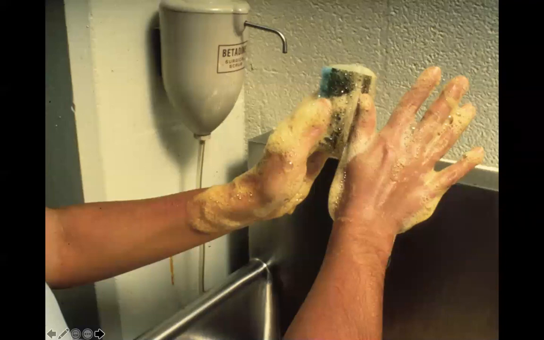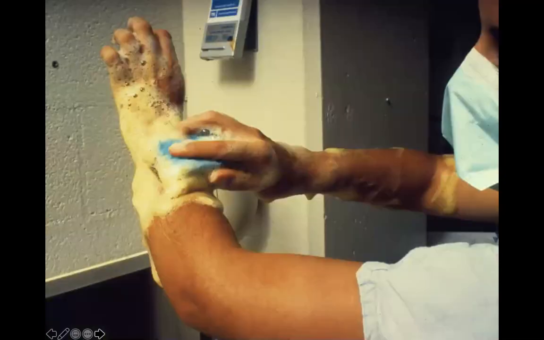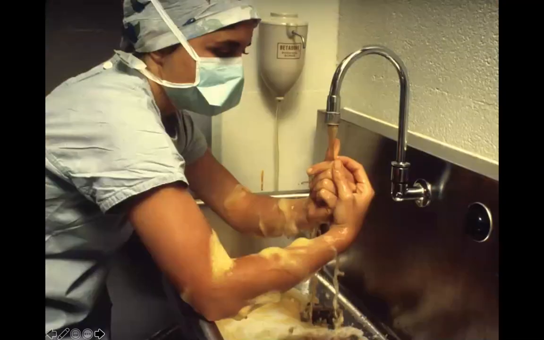Again, making sure you get all aspects and all sides of your fingers and on both arms, both hands. Okay, looks like going down the second arm here, fingertips up still, probably bent forward.